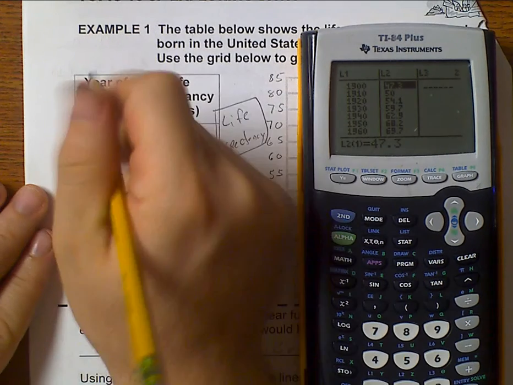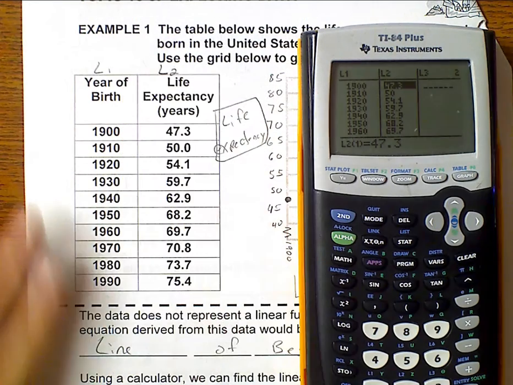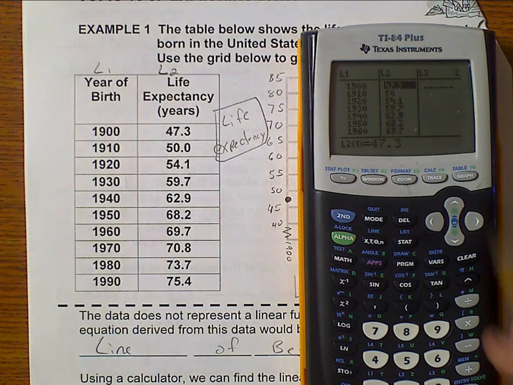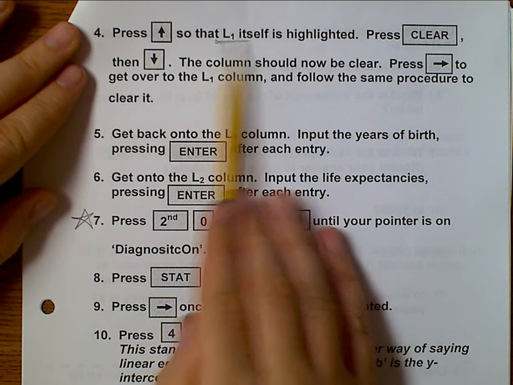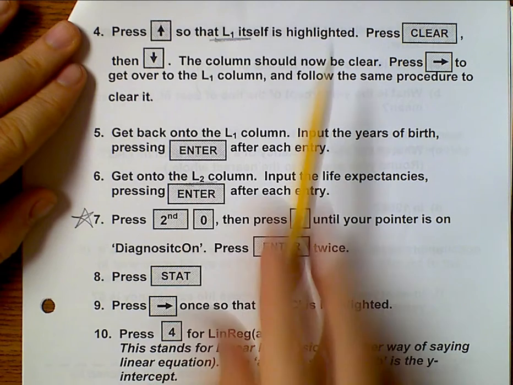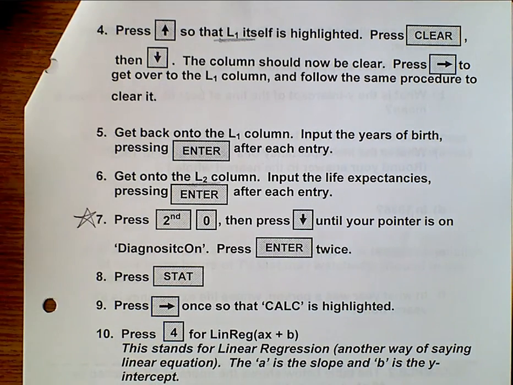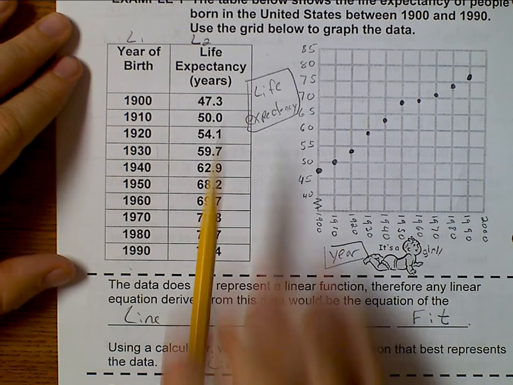This goes in L1, and that goes in L2. The directions tell you how to enter it, but mostly you want to put the X's in L1 and the Y's in L2.